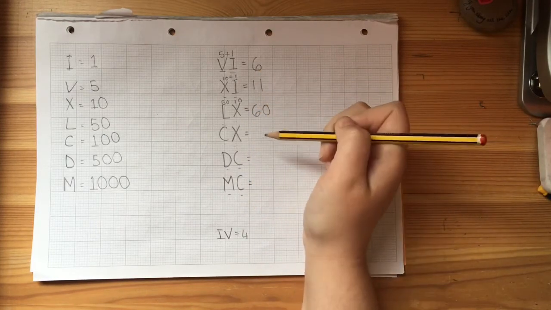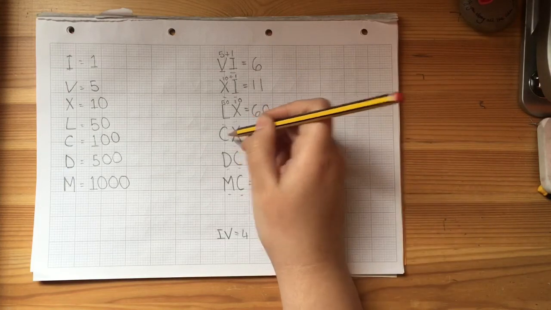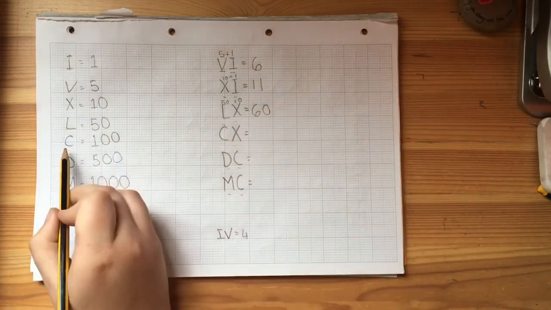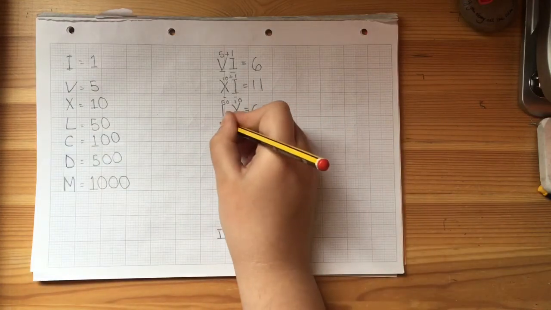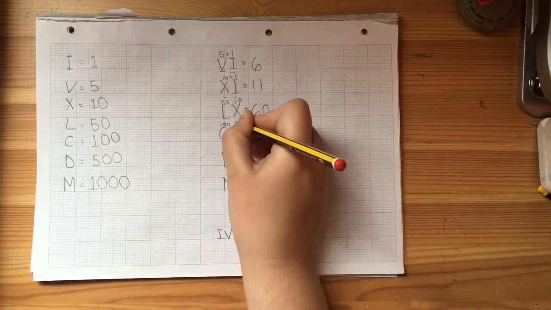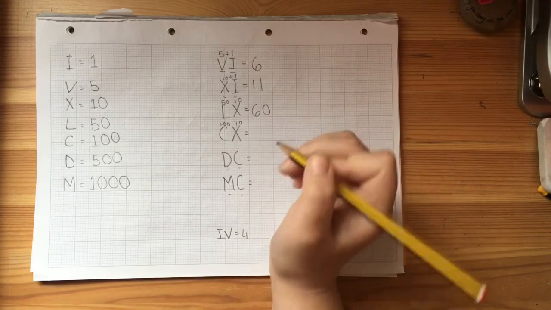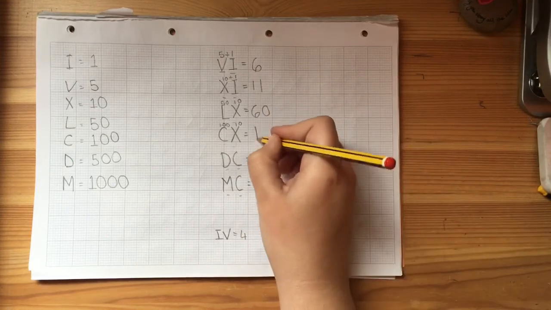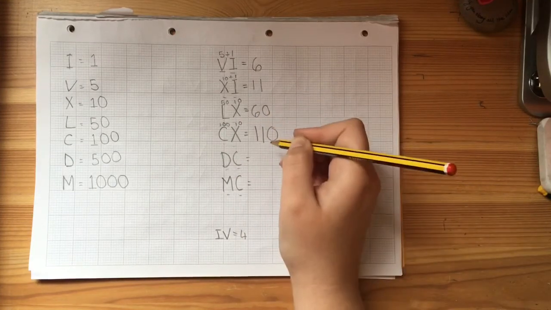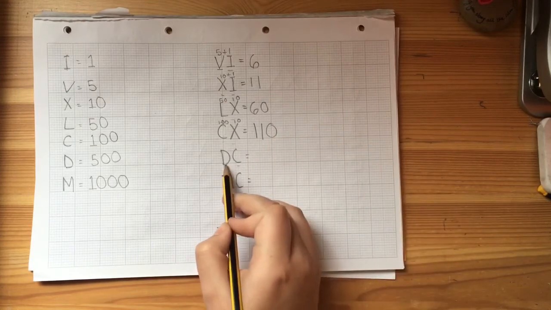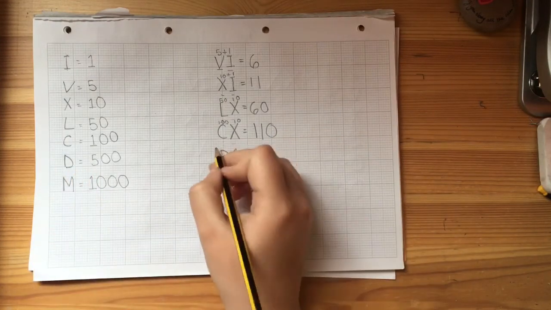We've got a pattern again. This time I've got C add X. So I have a look here. C is 100 and X is 10. So it's 100 add 10. Well, we should all know that that's 110. What about D? Let's have a look at what D is. So that's 500.